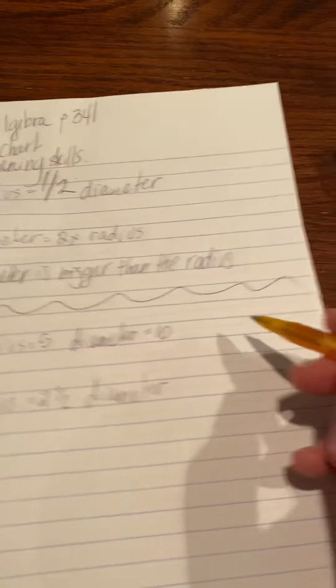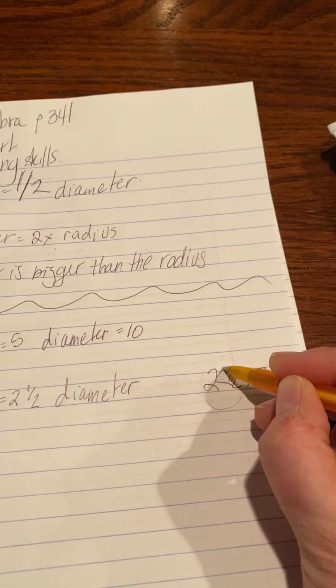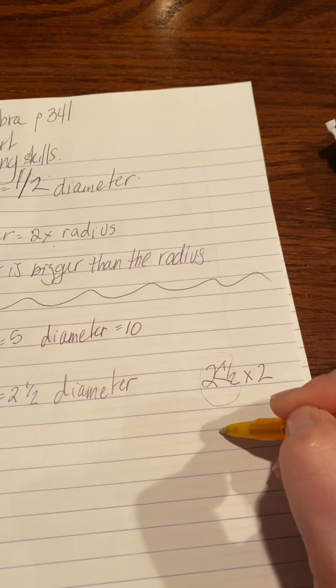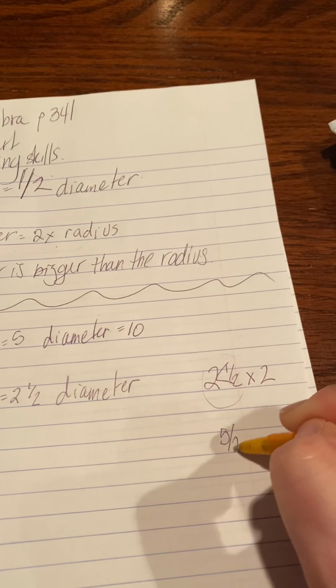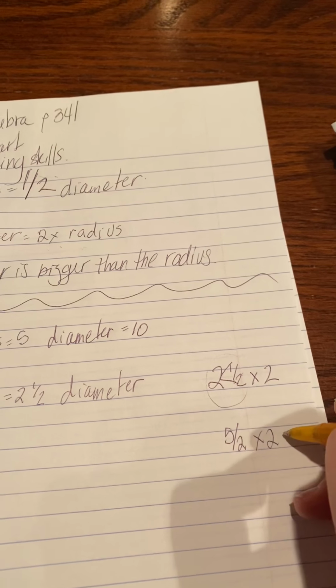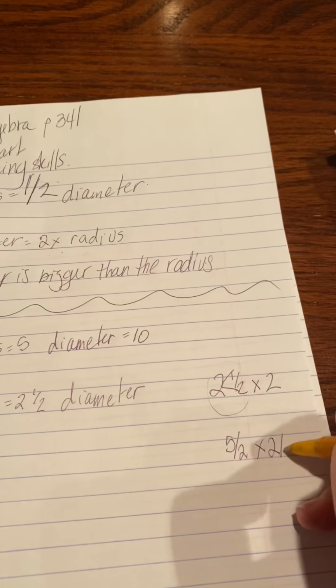So we have to take 2.5 times 2. Okay, so we're going to turn this into an improper fraction by going 2 times 2 is 4, plus 1 more is 5. So then it's 5 over 2 times 2, which basically is 2 over 1.